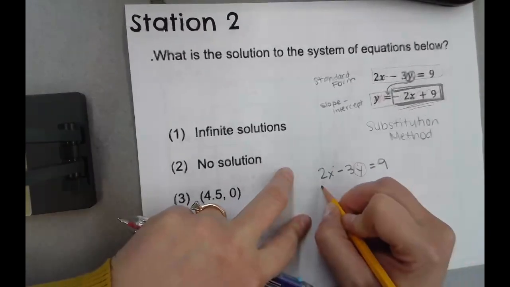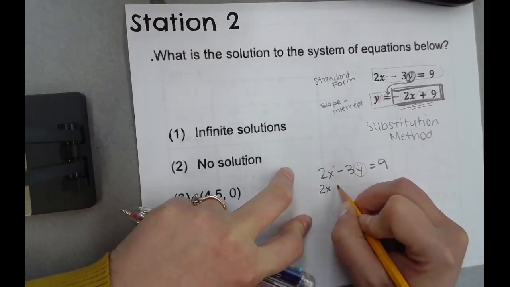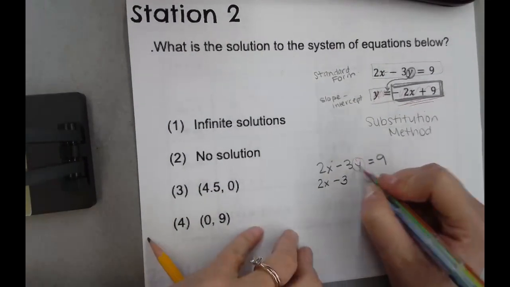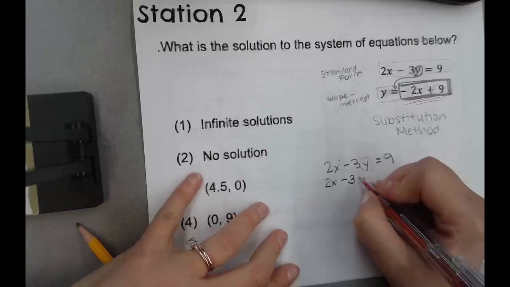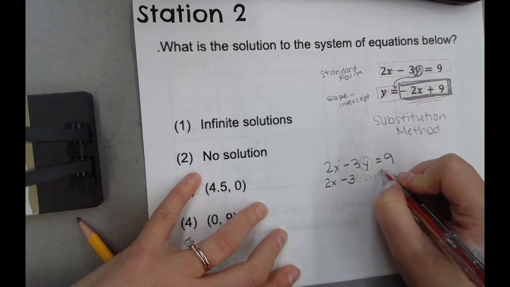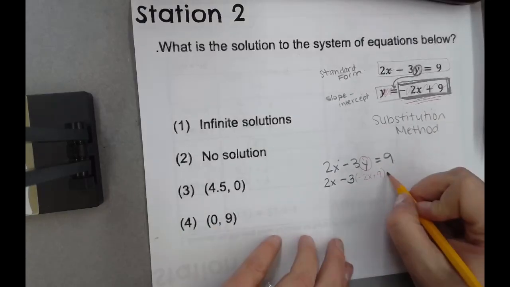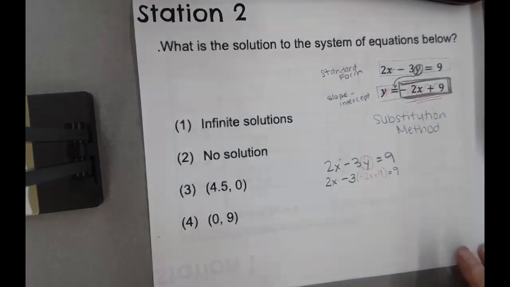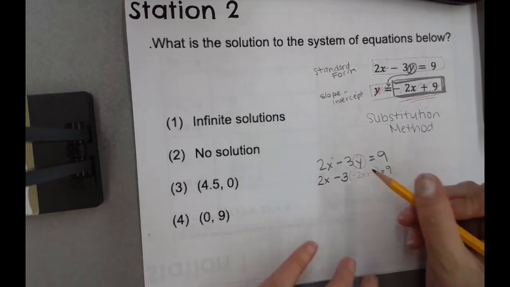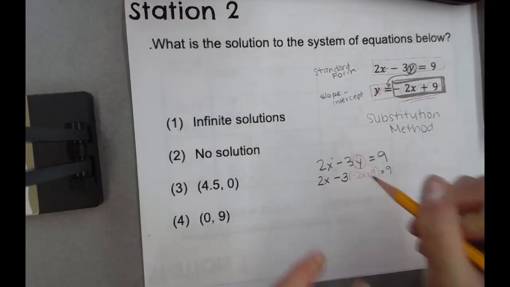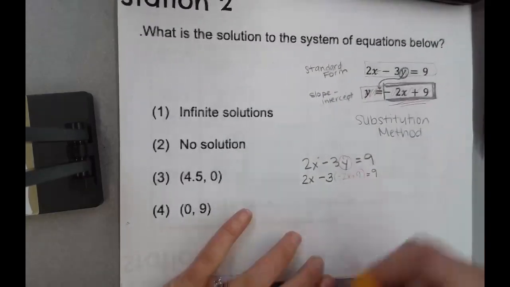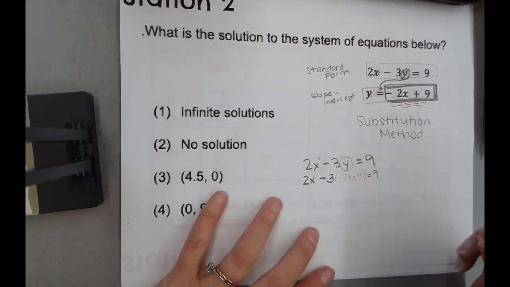I'm going to rewrite everything else, so nothing else is changing. 2x minus 3y's, 3 y's are here. Y, though, is negative 2x plus 9. And all of that together is going to be equal to 9. So now we can solve for x. And then we figure out what x is worth, and then we put it back into the equation, and we solve for y. Okay. Let's see what we've got.